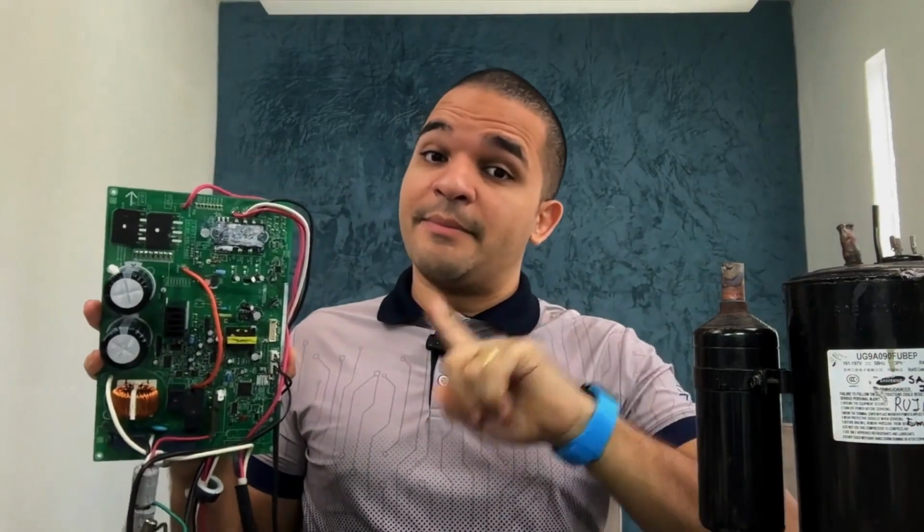If it's powered at the evaporator, you're going to remove the phase that goes to the condenser. You're going to disconnect one of the boards, choose either the evaporator or the condenser. For example, let's suppose I disconnected the condenser, turned on the circuit breaker, and it kept tripping. The problem is in the evaporator. If I disconnected the condenser and it kept tripping, the problem is in the evaporator.